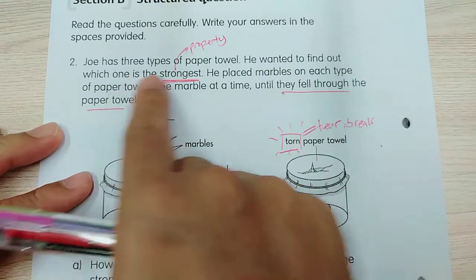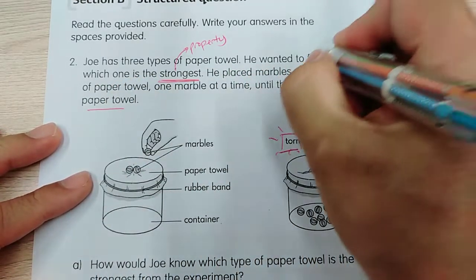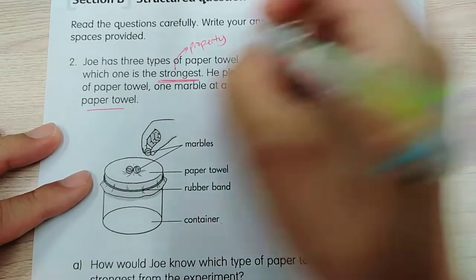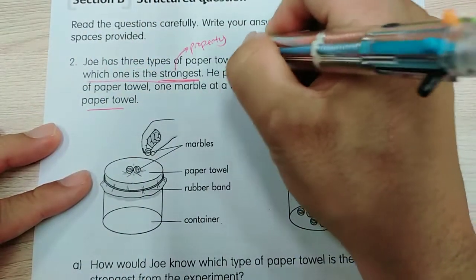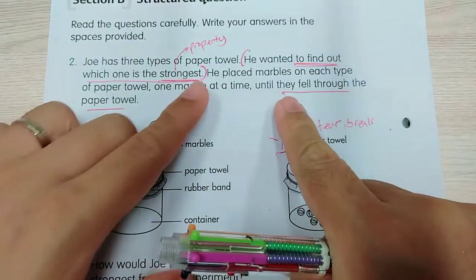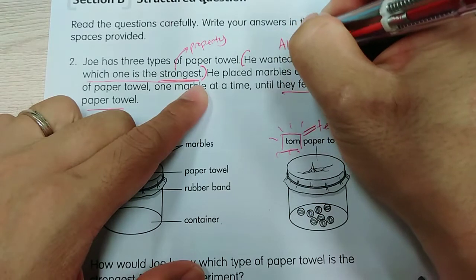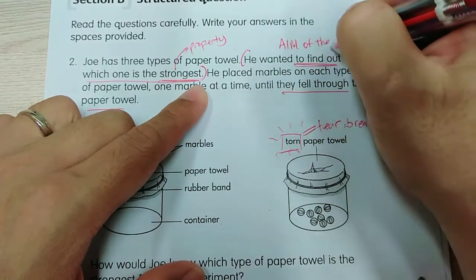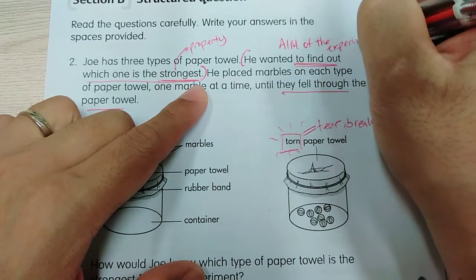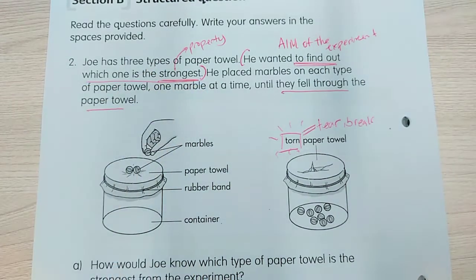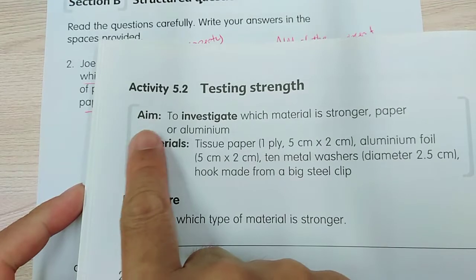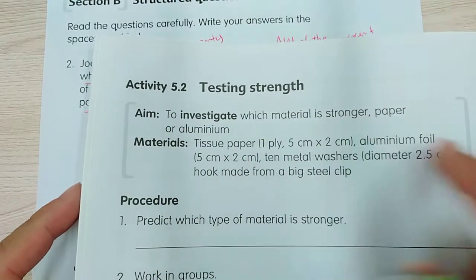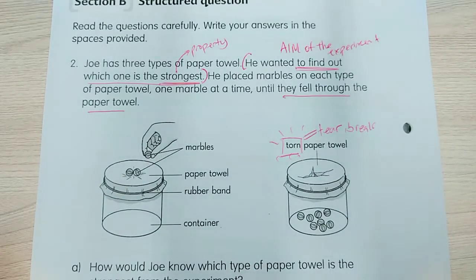So this thing here, he wanted to find out, underline this, to find out which one is the strongest, and bracket this part. This whole part unbracketed is known as the aim of the experiment. And you will always see this word at the top of every experiment. The aim to investigate which material is stronger.